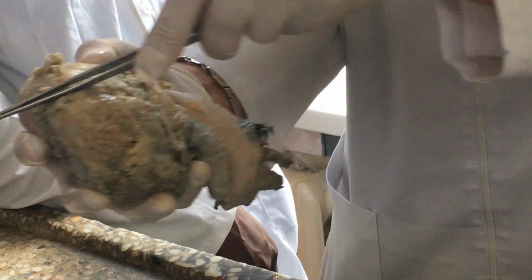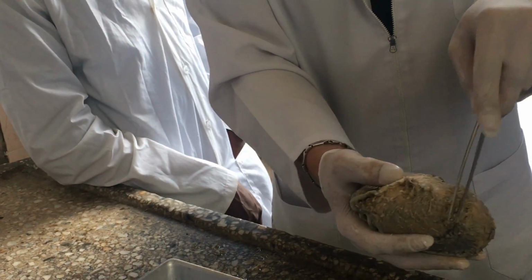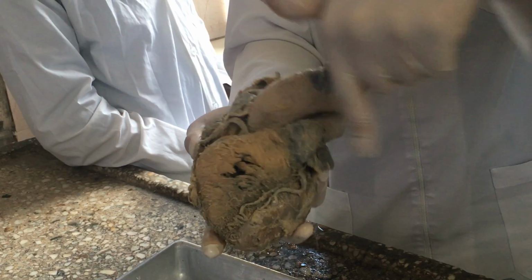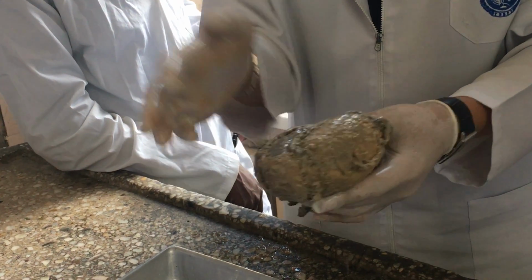notch. Incisura apicis cordis, the notch of the tip of the heart. This one. So you must know three grooves only: coronary, anterior interventricular, posterior interventricular.